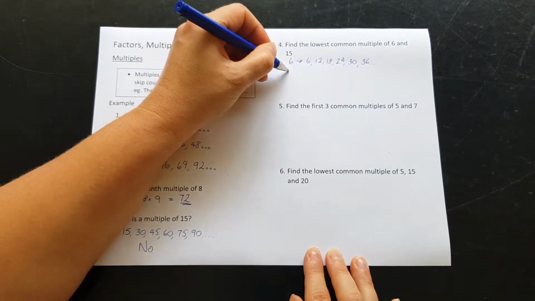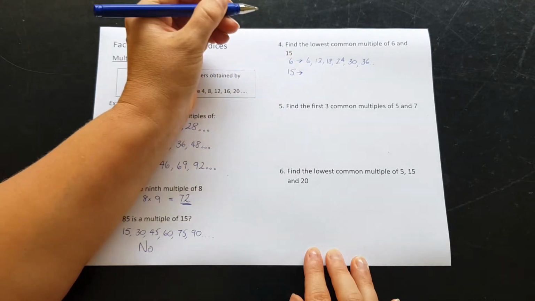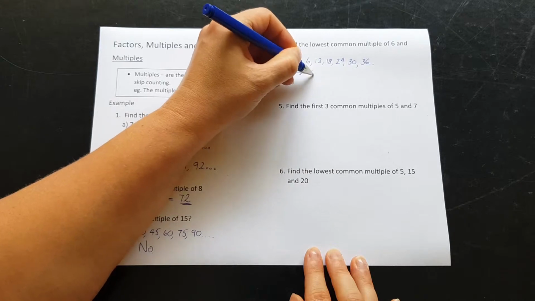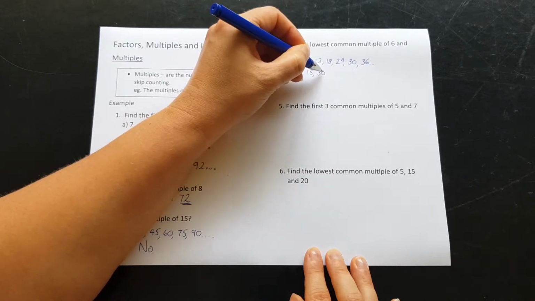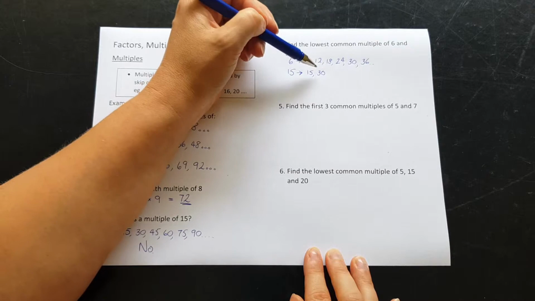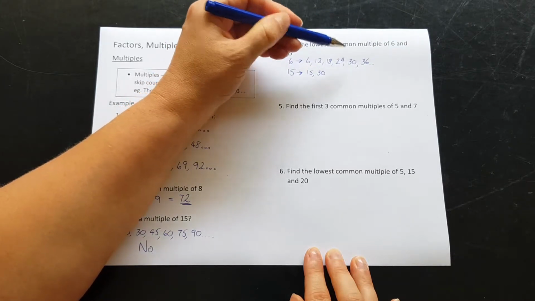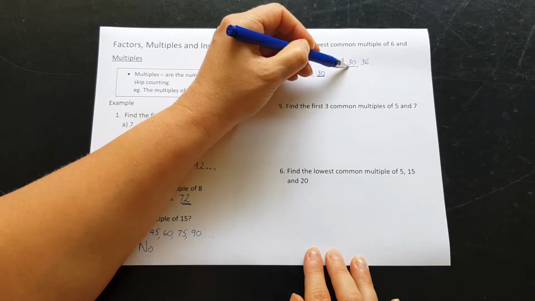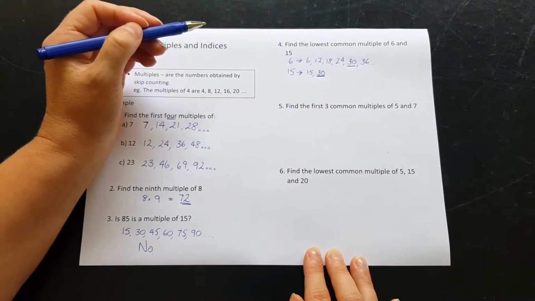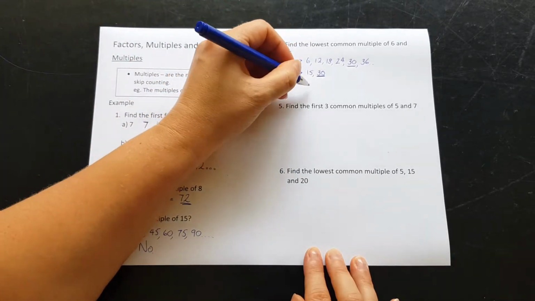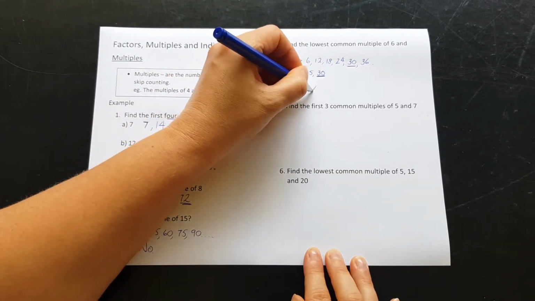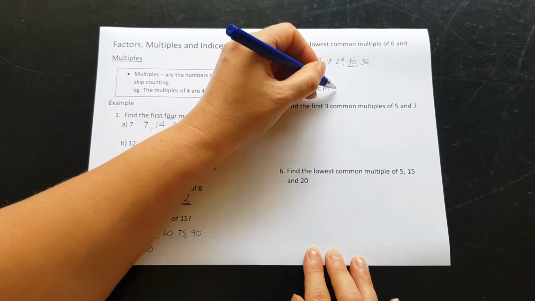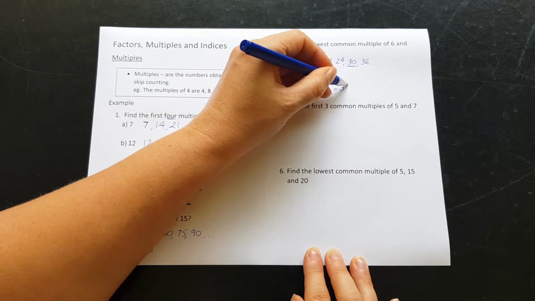Now let's try 15. And we'll do some multiples of 15. So 15 will be the first one. Then 30, and I can actually stop already because I have a number that has shown up in both of them. 30 has shown up in both of these lists, so that is going to be the lowest common multiple. So I can say, therefore, LCM, which is often an expression used for lowest common multiple, is equal to 30.